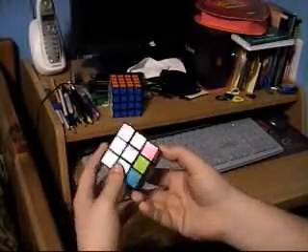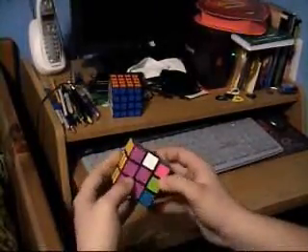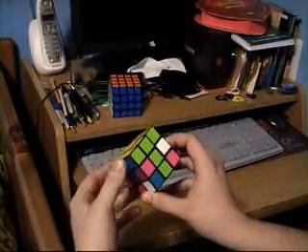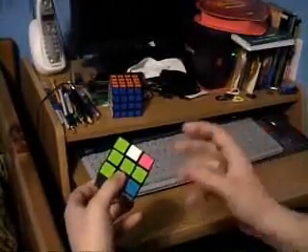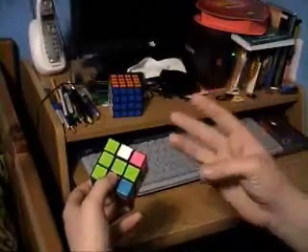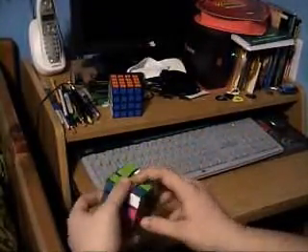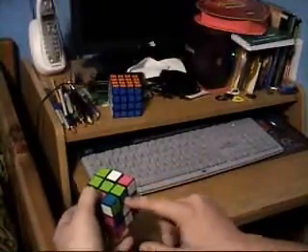Now there's two algorithms you're going to need for this next part. If you're a noob like I was for the longest time, I just used one, and then if your piece was in the wrong spot, you just use it twice or 3 times. Okay, see here, I have the green blue. The green blue's right here. You want to start it underneath.